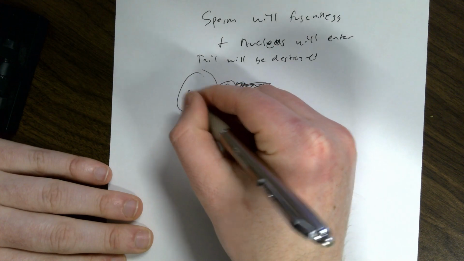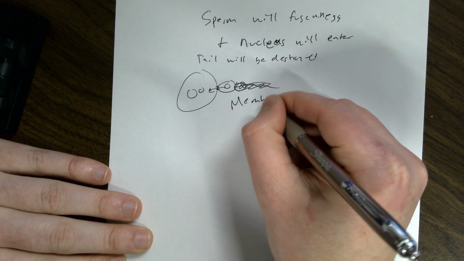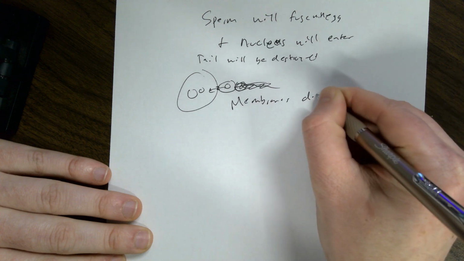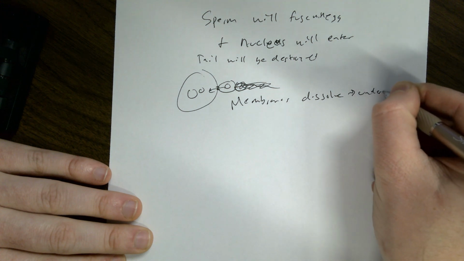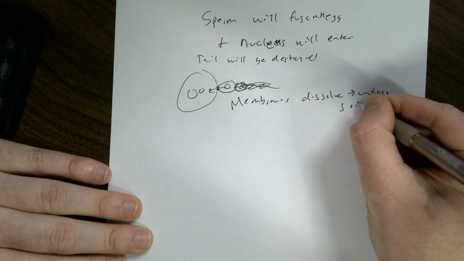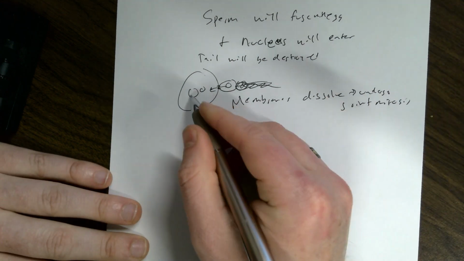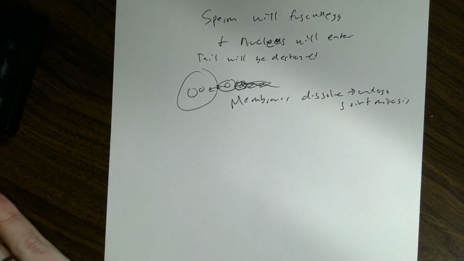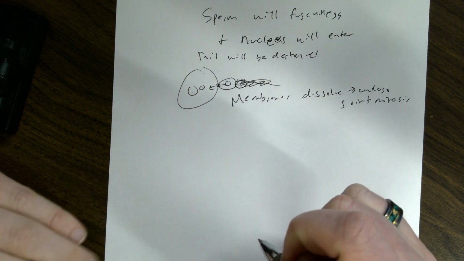Now you have your two nuclei, the membranes dissolve, and it will undergo mitosis, or joint mitosis. So together they'll combine the chromosomes from each of these, and they'll do what's called joint mitosis, and then you'll have two diploid nuclei.